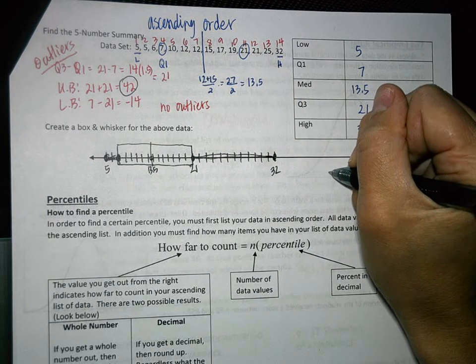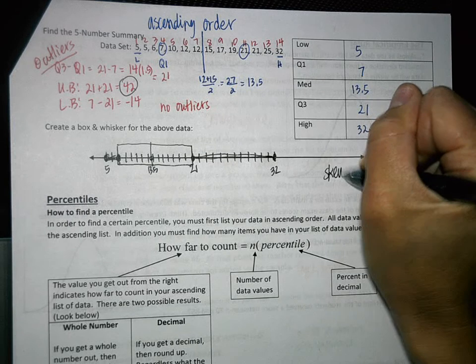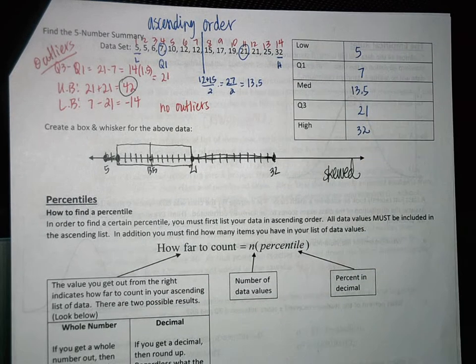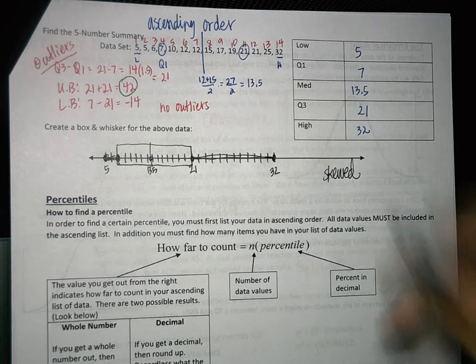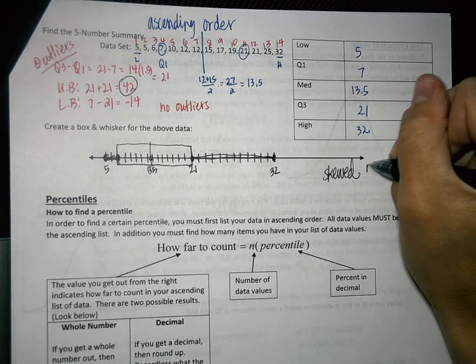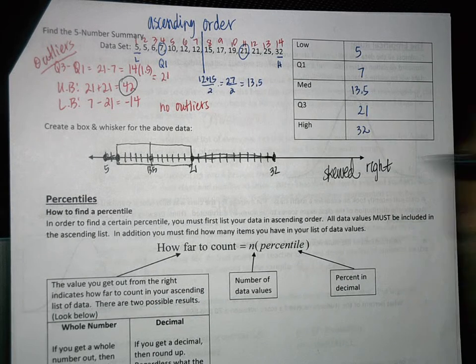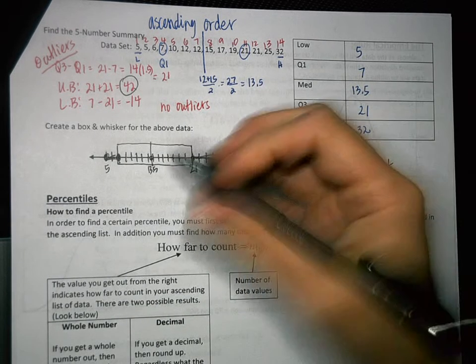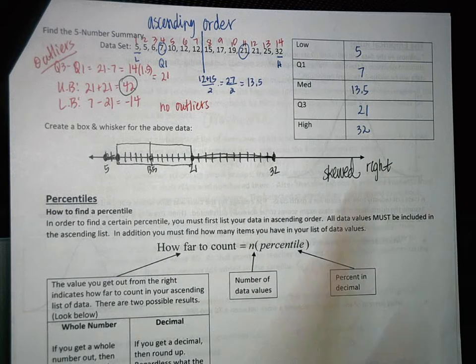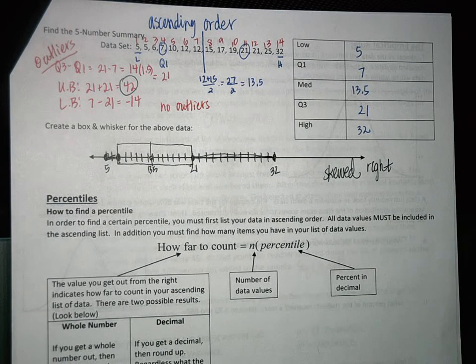How would we label it? You always label it with the thin part. So that would be skewed right. Look on your paper. Like, this is to the right. Correct? Okay. All right. Any other questions with that?